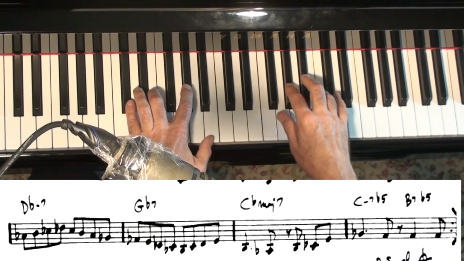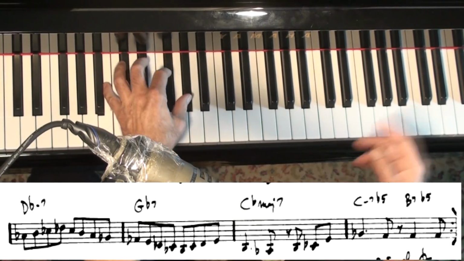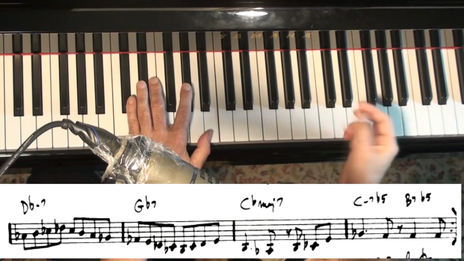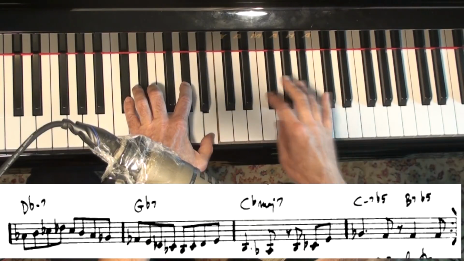All right, here we go. All right, so it's the same thing. I'm thinking in the key of, I'm just going to call it B for now, okay? B major scale. All right, and we're doing that scale all through here.